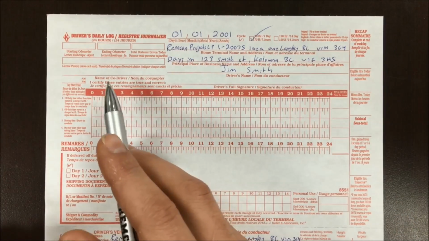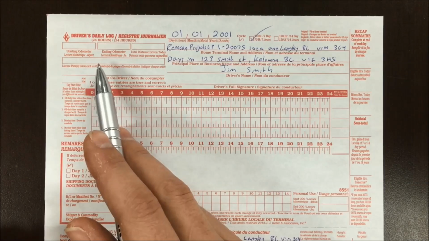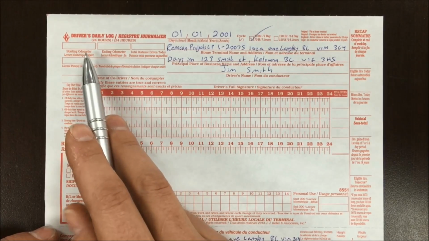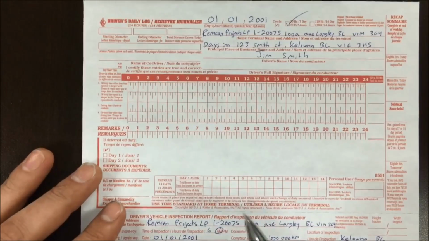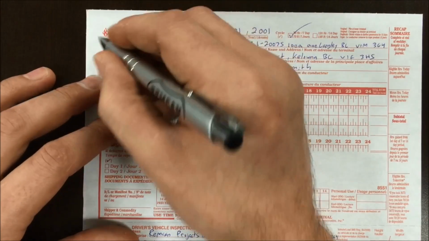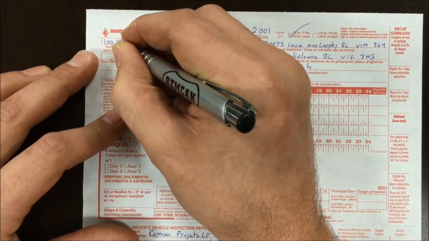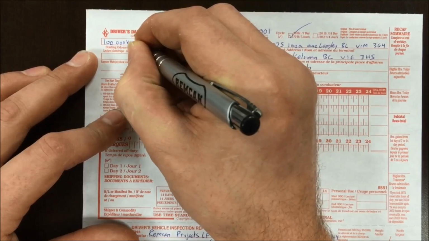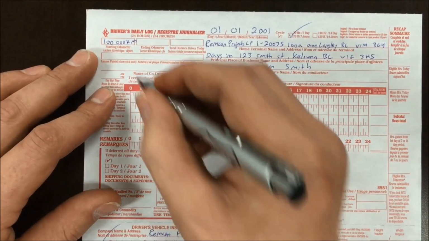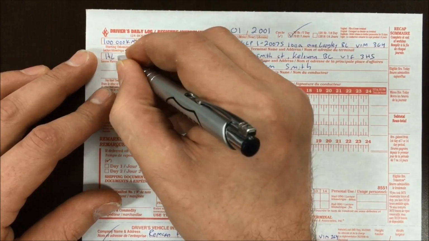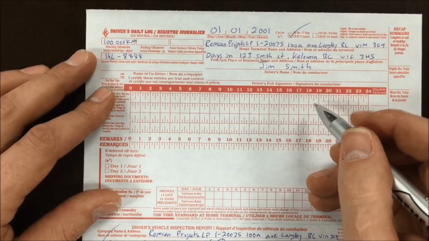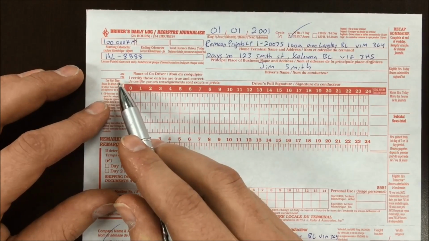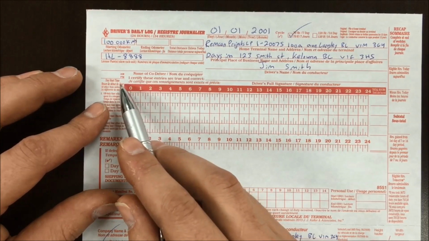The next item I must fill out is in the top left corner of the driver's daily log. It's my starting odometer. So it will be the same as it was on my pre-trip. If I look down here, my odometer was 100,000 kilometers. So in the top left corner, 100,000 kilometers. My license plate number, HL8888.